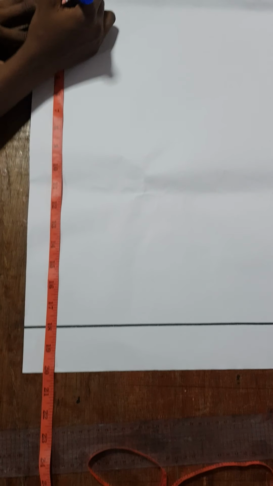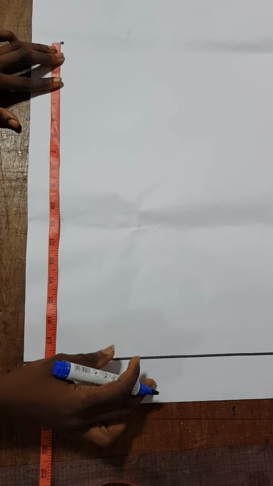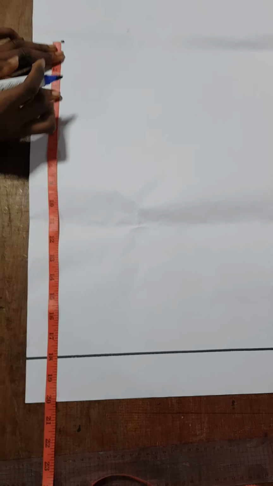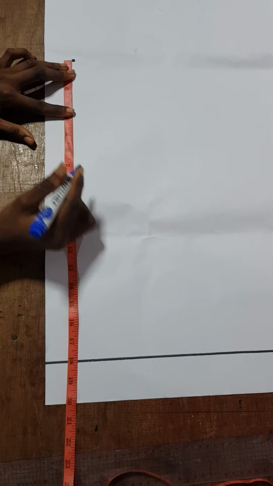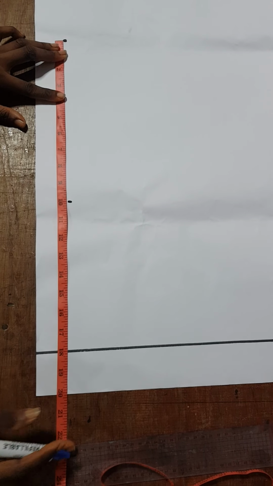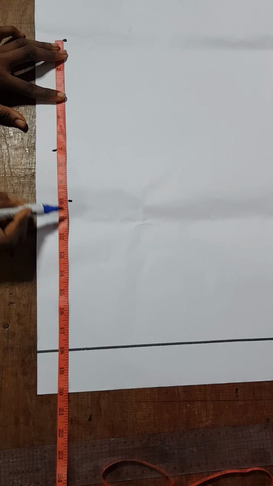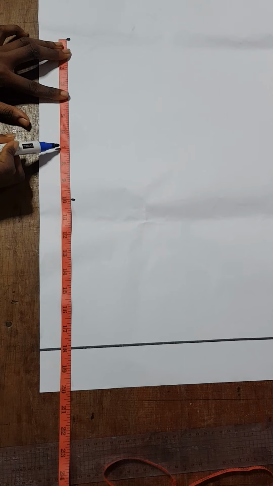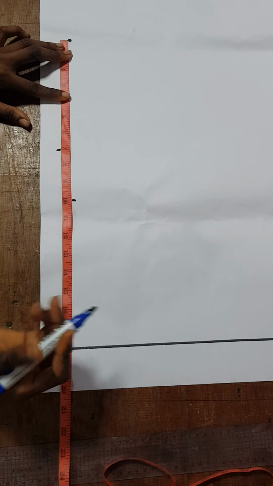So I'm going to mark here. This is my waist and then this is my knee length. My crotch length is 10, so I'm going to mark 10 as well. And then my hip length is 7. How did I get 7? 10 minus 3 equals 7. That's a constant for me.